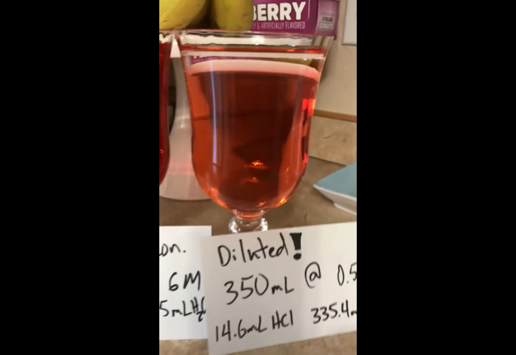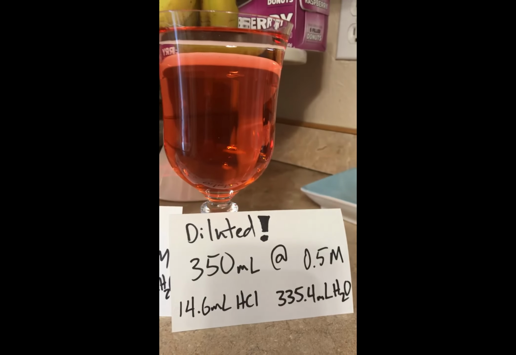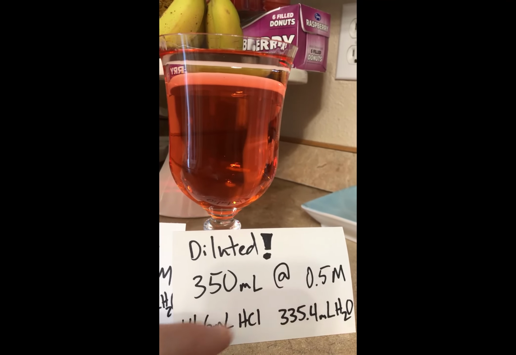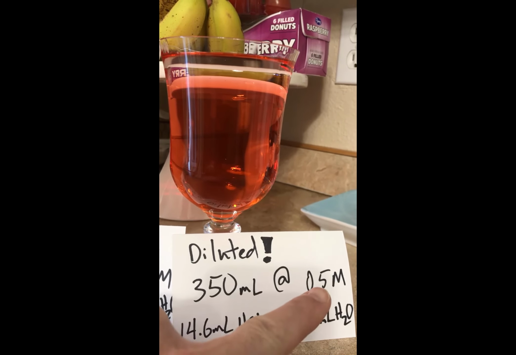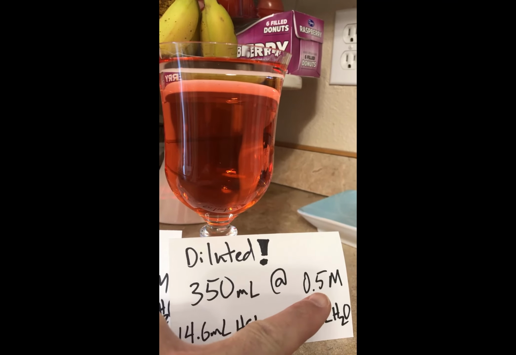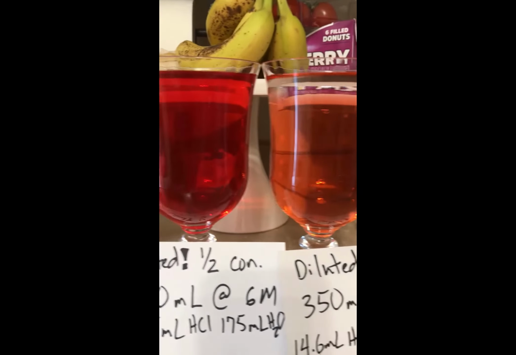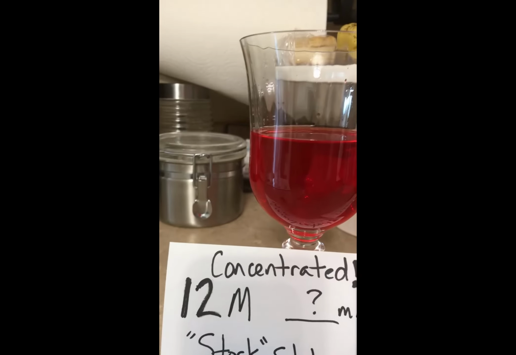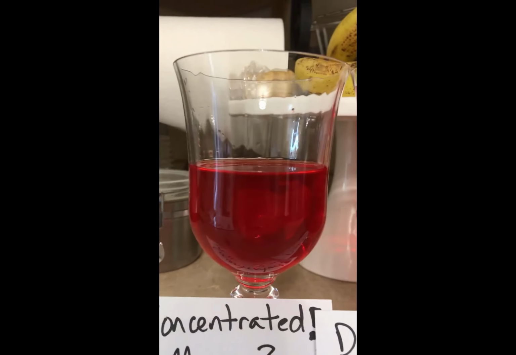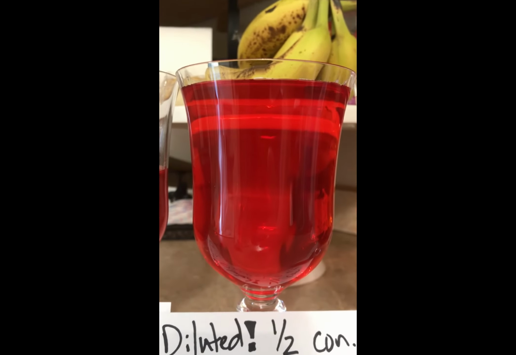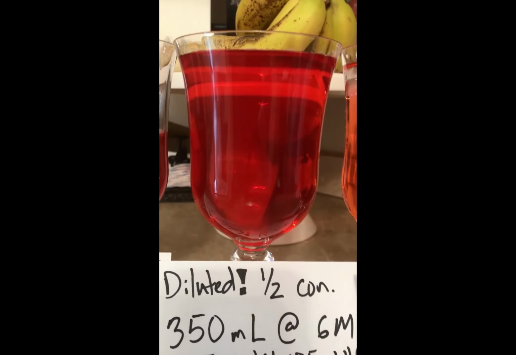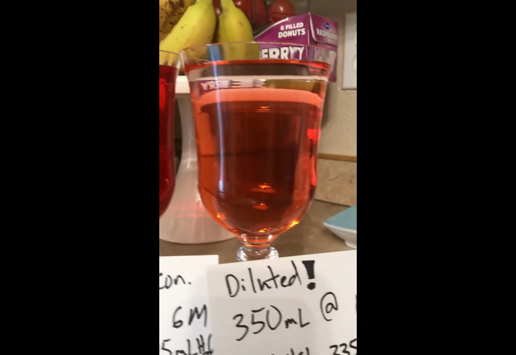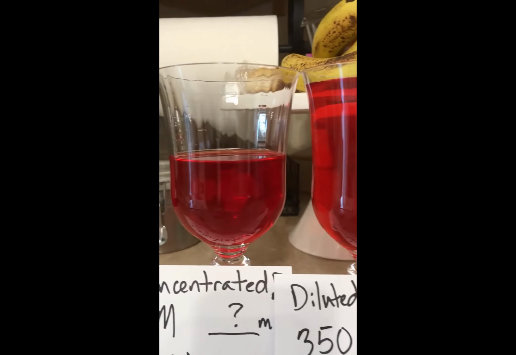Okay, so here we go. This one is all mixed up. If you take a look, if we were using hydrochloric acid, we would only measure out 14.6 milliliters of the hydrochloric acid. Way more water. This is way more diluted. Okay, not very strong. And if we compare these to our other ones, here's our stock 12 molar. It's really strong. This is going to be half diluted, 50% strength, 6 molar, and then this is going to be our super diluted, 0.5 molar. And you can see the color differences and the variation there.